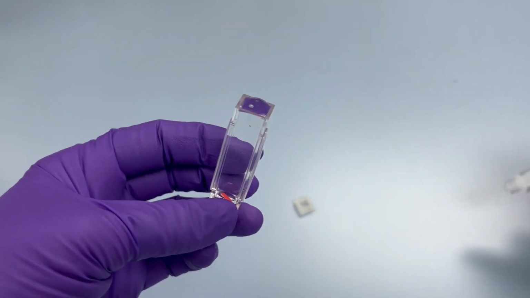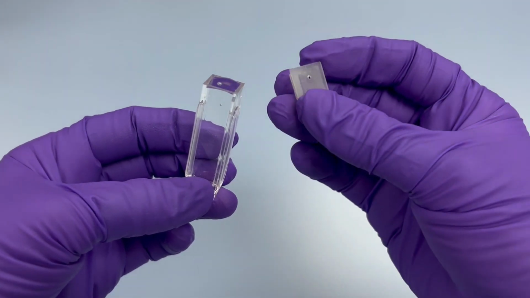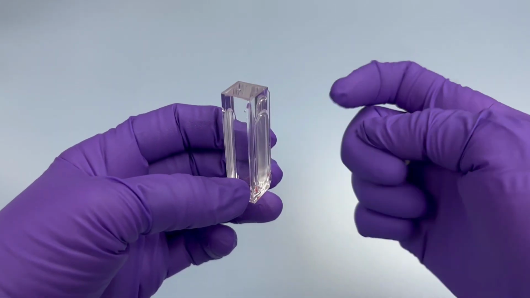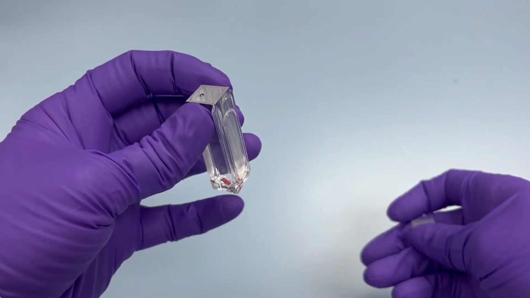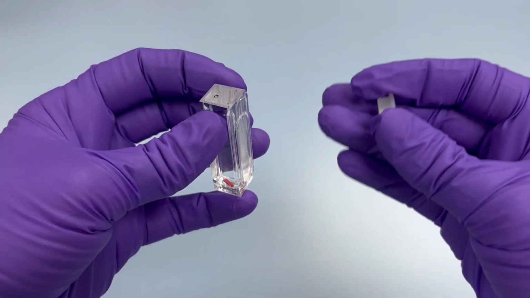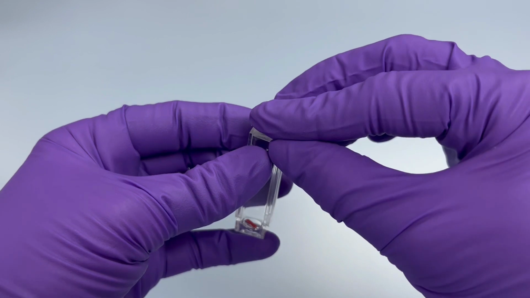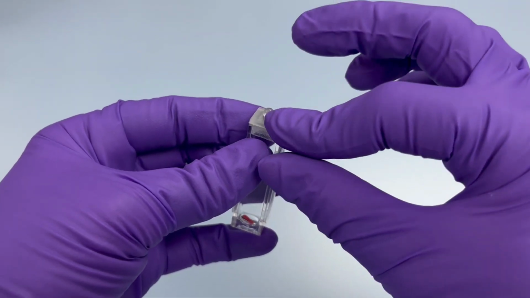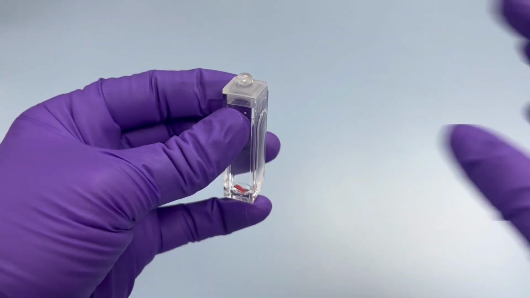Once full, we carefully place the lid on, making sure the hole in the lid is facing the correct orientation to allow for the pH probe to sit inside the cartridge. And that pH probe sits just at the top of the cartridge, just at the site of injection.